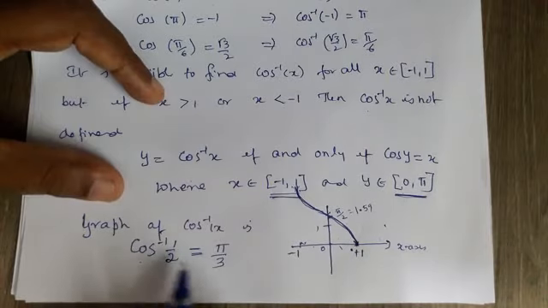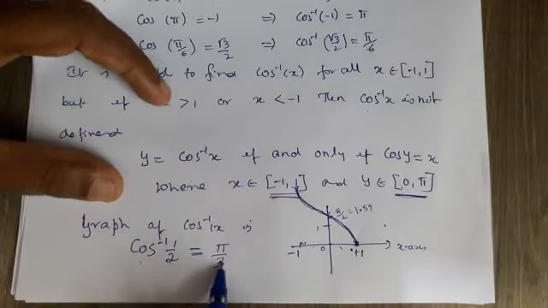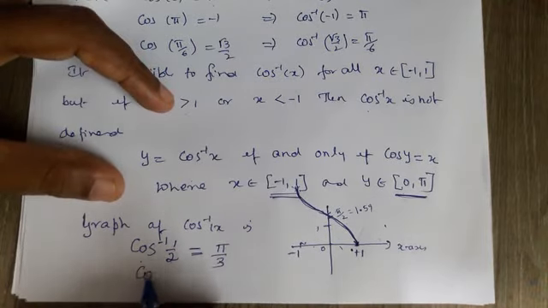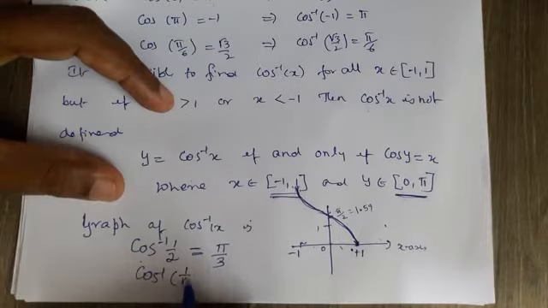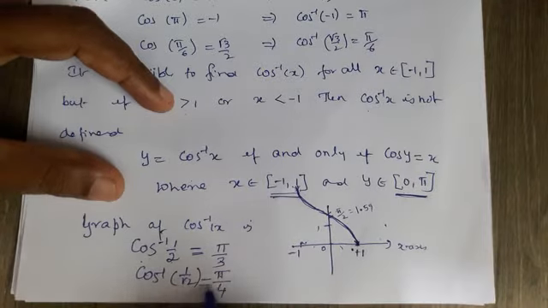The reason is cos pi by 3 is equal to 1 by 2. Therefore, cos inverse 1 by 2 is equal to pi by 3. You can write the value of cos inverse of 1 by root 2 also. Cos inverse of 1 by root 2 is equal to pi by 4, because cos pi by 4 is equal to 1 by root 2.